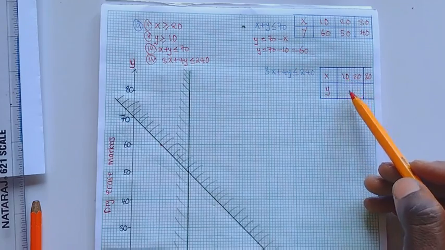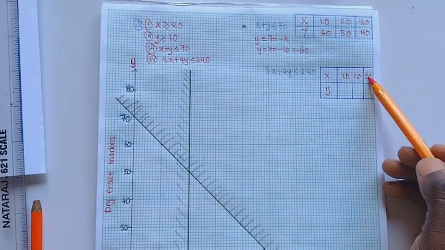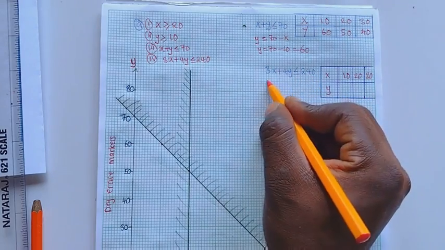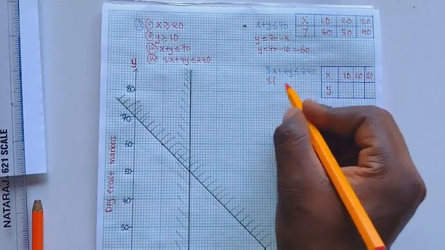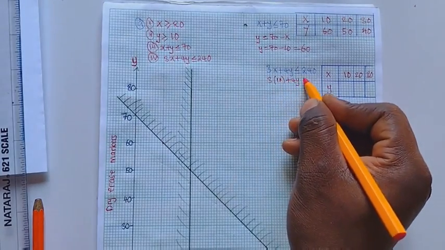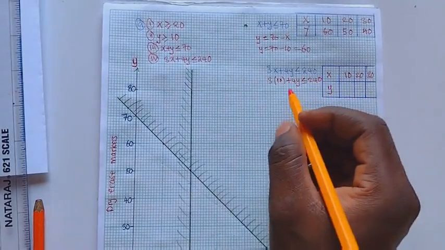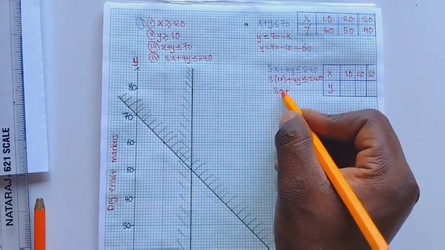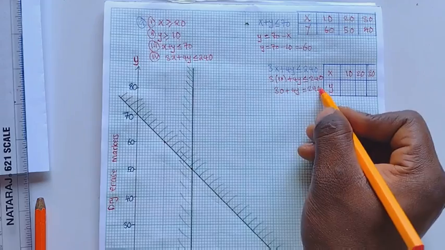When x is equal to 10, I find the value of y. When x is equal to 20, I find the value of y. And when x is equal to 30, using this same equation. So where there is x, you put a 10: 3 times 10, plus 4y less than or equal to 240. So 3 times 10 is 30, plus 4y equal to 240.